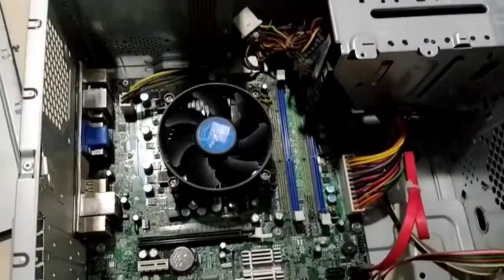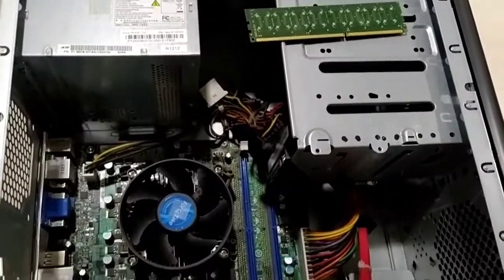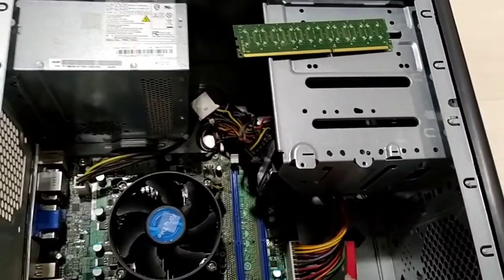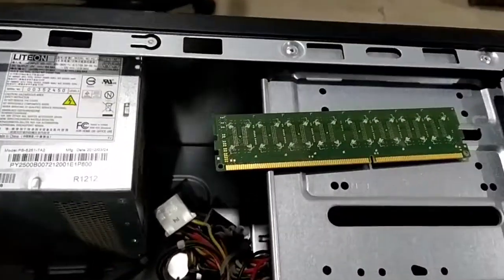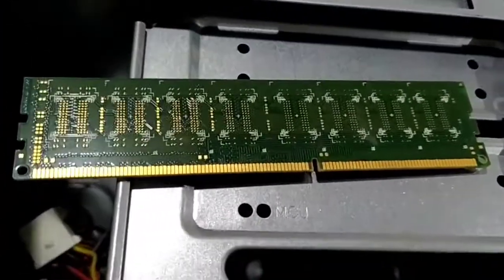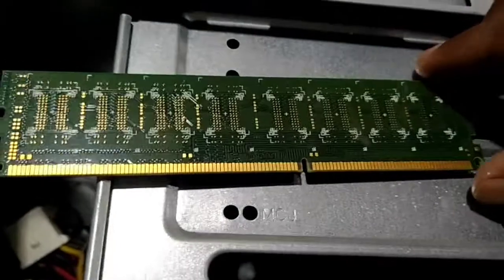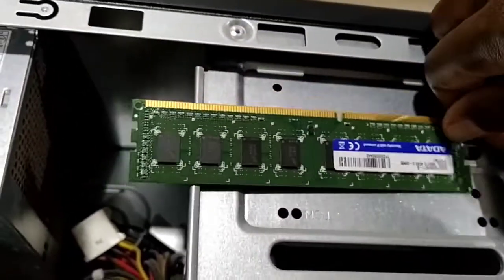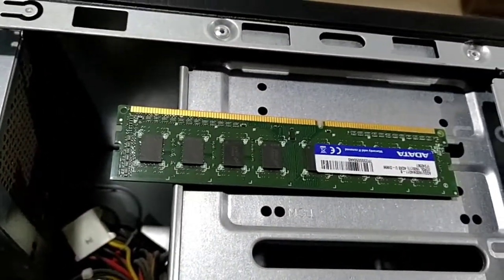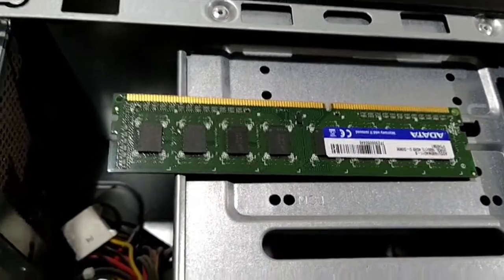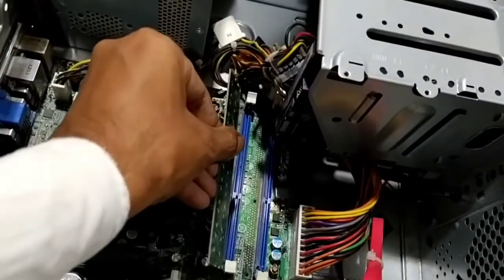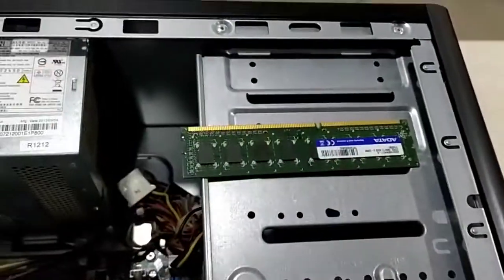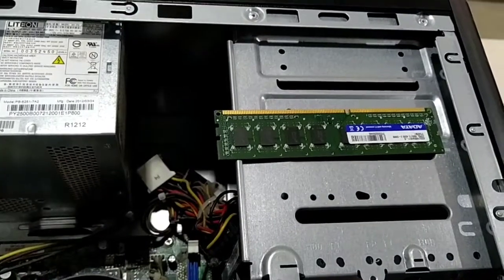Now this is the view of the CPU. Inside the CPU all the components are visible, so we will see them in detail. Now we will talk about the primary storage device. See, this is the primary storage device. This is called RAM. It is volatile storage. And RAM is inserted inside this slot. From this slot, I have just taken it out to show to you people.